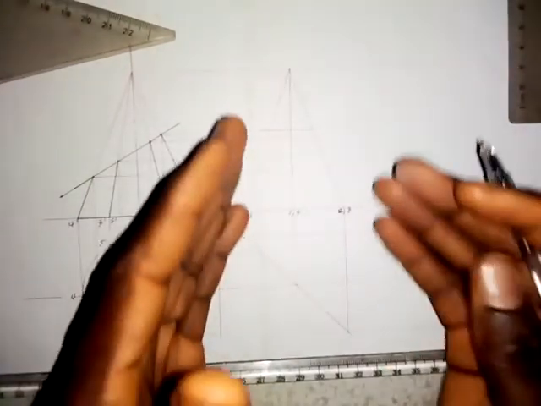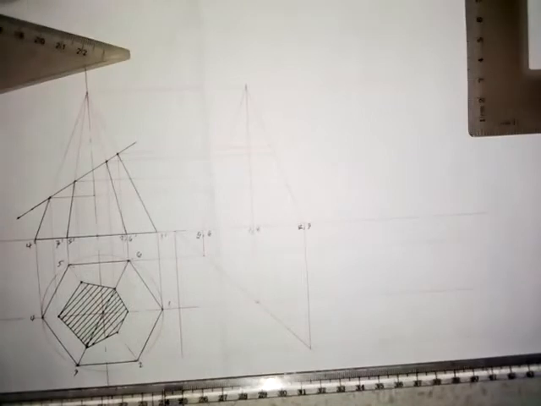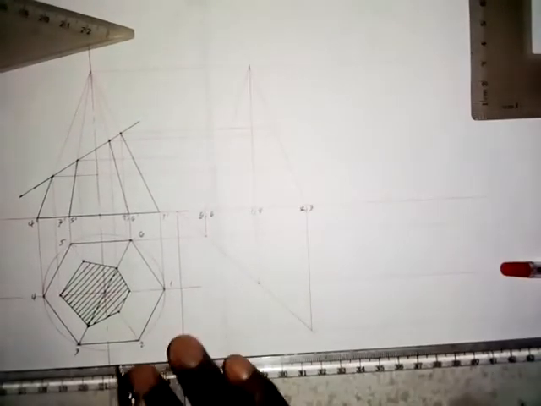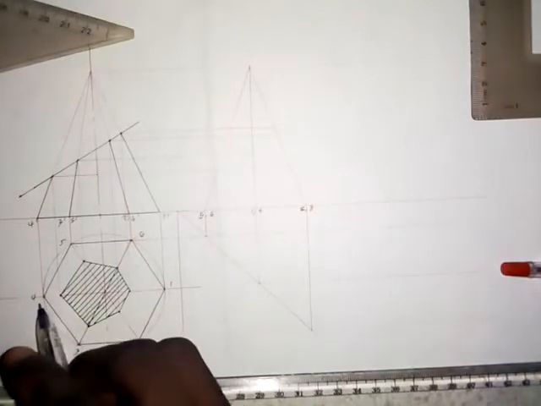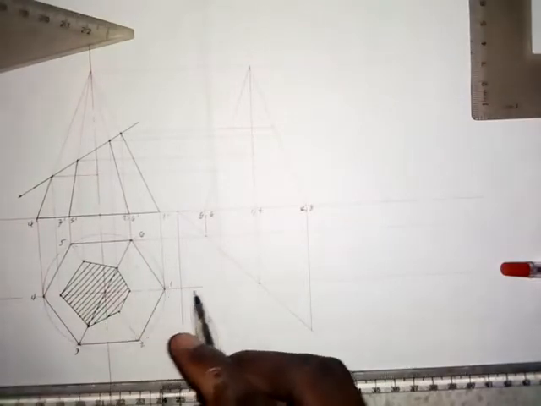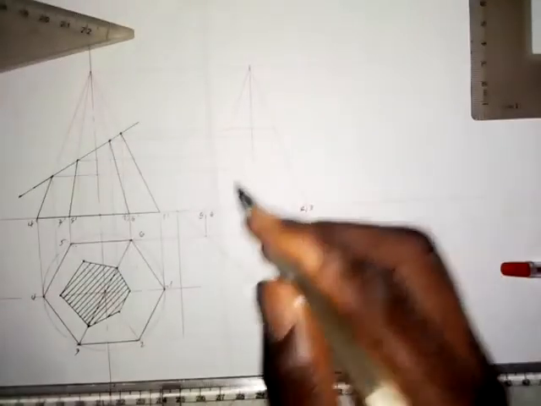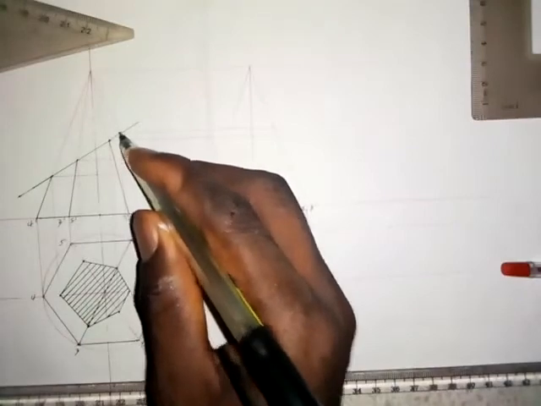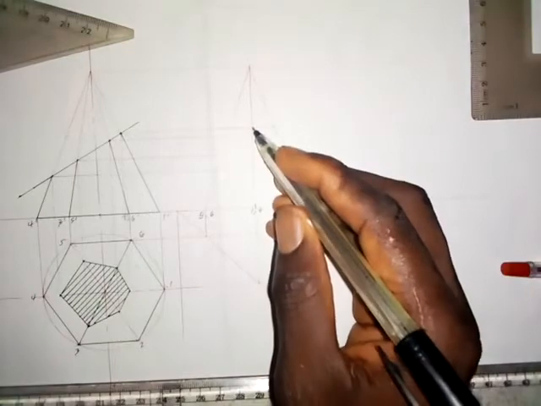Now I need to locate the points in the end elevation. So I believe you can see this very well. How do we locate the point? It's very simple. Let's locate point 1 and 4 first. If you follow me here, this line is for 1 and 4, and you go straight like this, and then you go up vertical. Now if you look at this point, this is point 1. So along this line that contains 1 and 4, I will go up to this point.